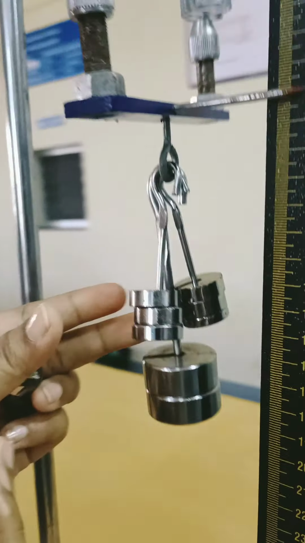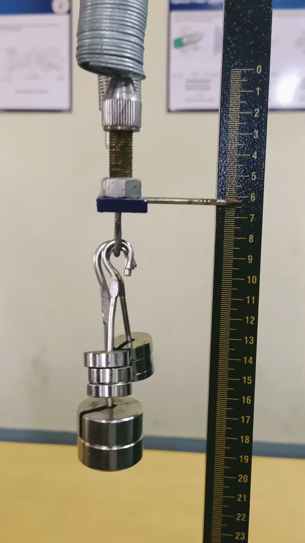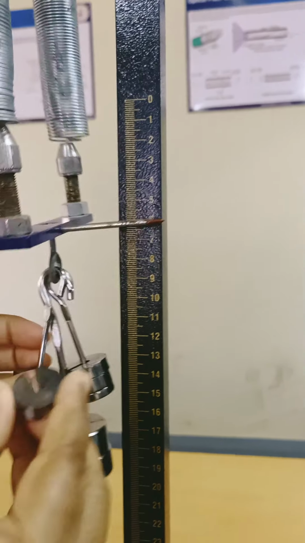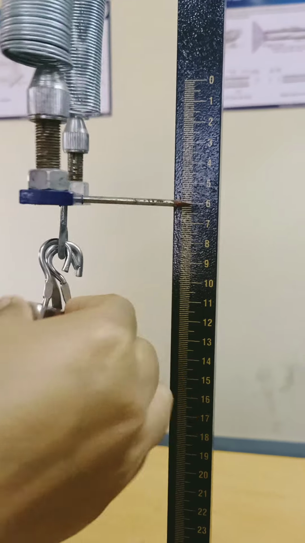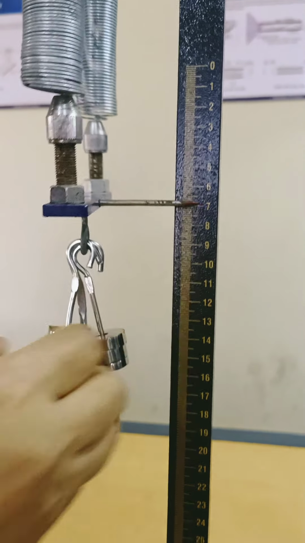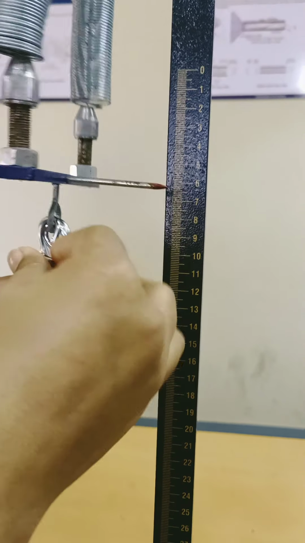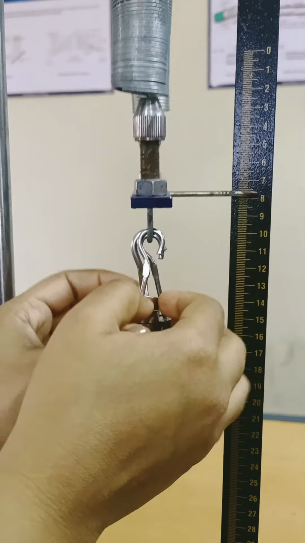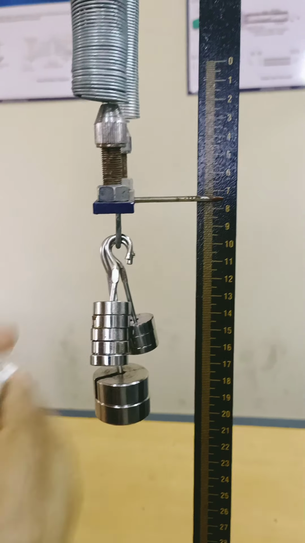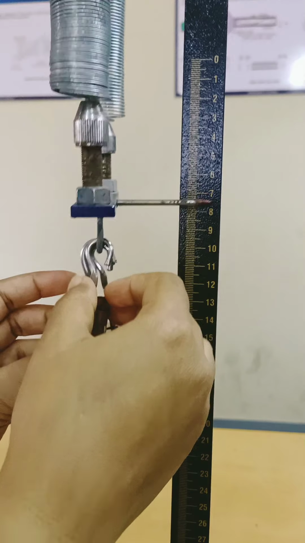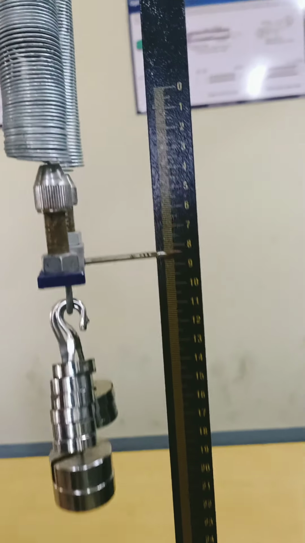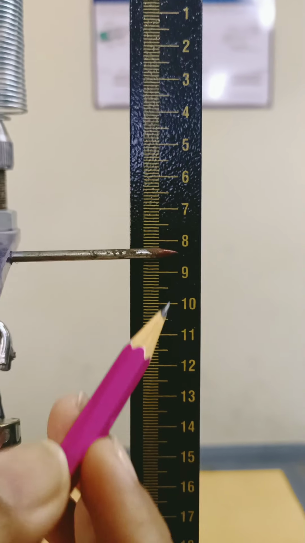So we'll add it like this. Then again we'll note down the pointer reading for 180 grams.